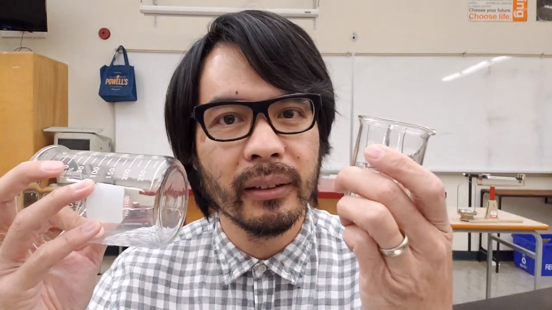So I explain it this way. A 400 ml beaker is 4 times bigger than a 100 ml beaker. Well, does that mean that the mass of a 400 ml beaker is also 4 times bigger than a 100 ml beaker? Consider a 250 ml beaker, which is 2.5 times bigger, again, than a 100 ml beaker in volume. Is the mass of this, therefore, 2.5 times bigger than this?